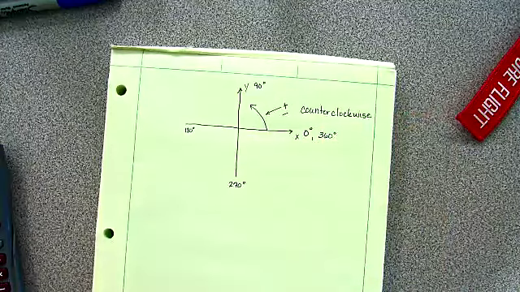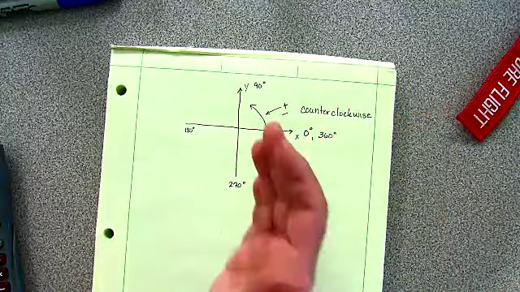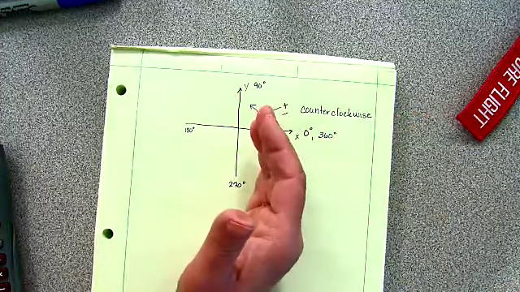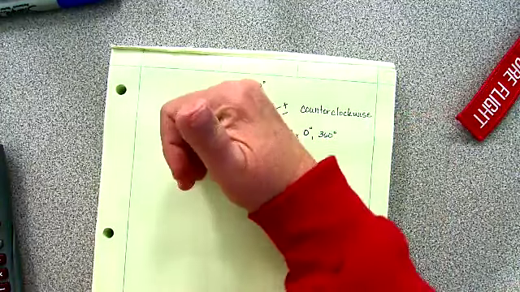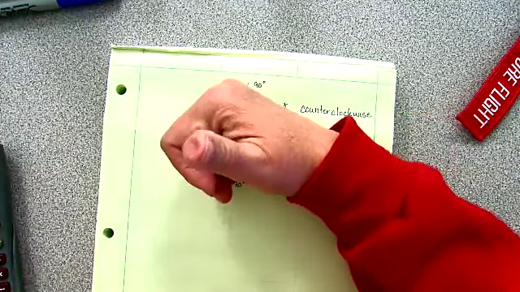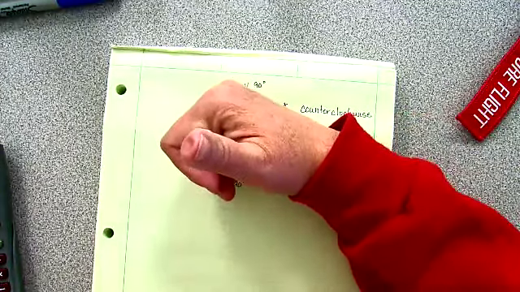We're going to see later on in the semester, and we'll see it a lot as we go through the second semester, that if I put my fingers in the direction of counterclockwise, look where my thumb is. My thumb is coming out of the page.